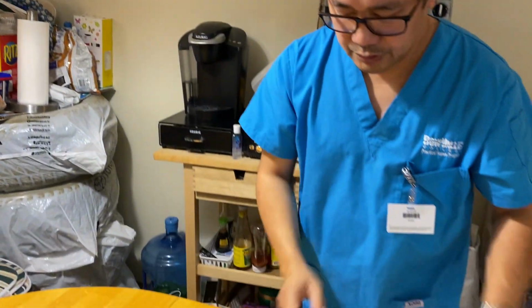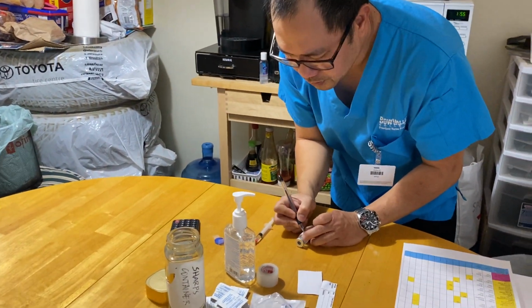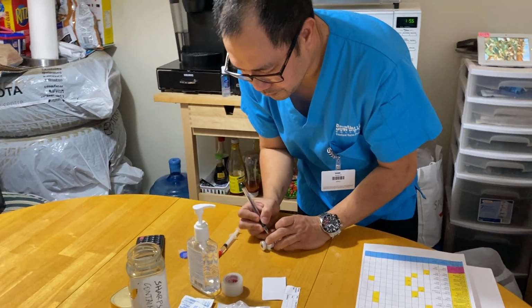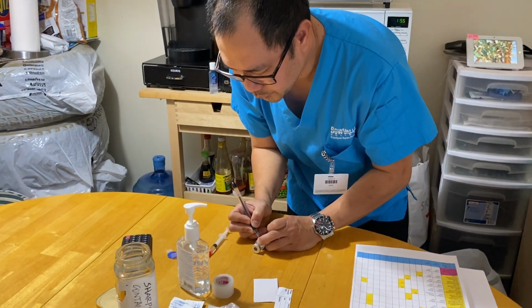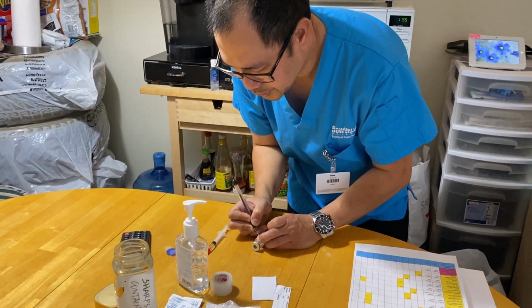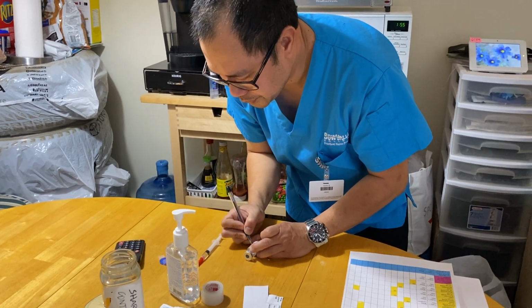Now I'm going to date and time the medication vial. Open, 10/21/2020 at 1500 hours, J Low, PNL.